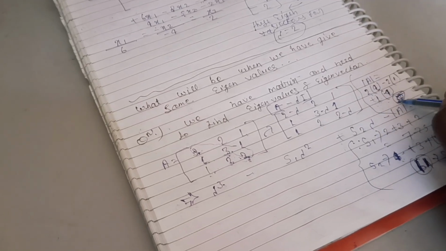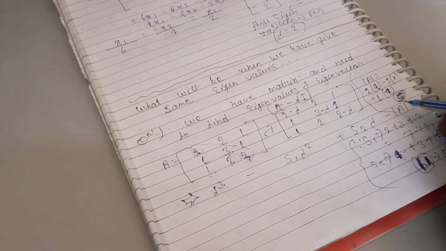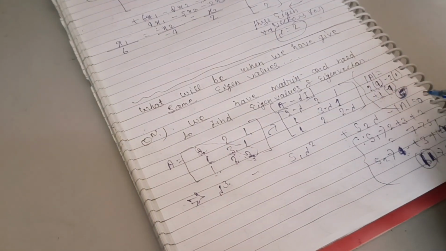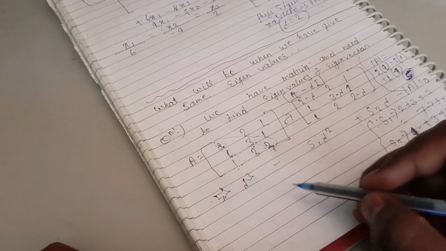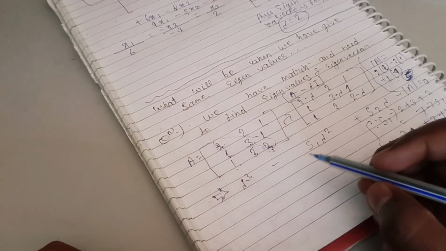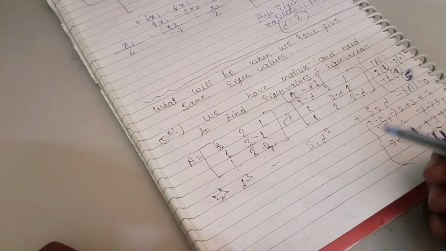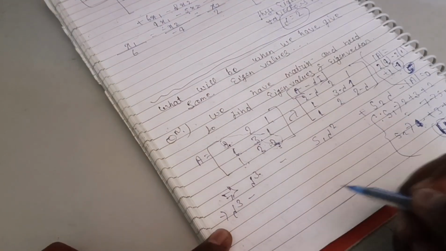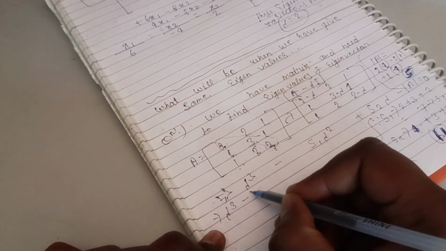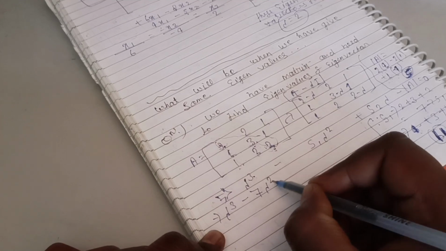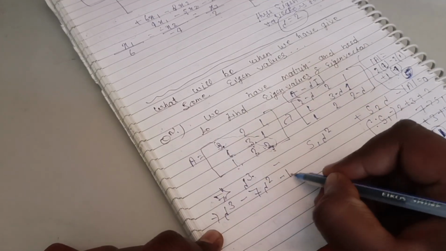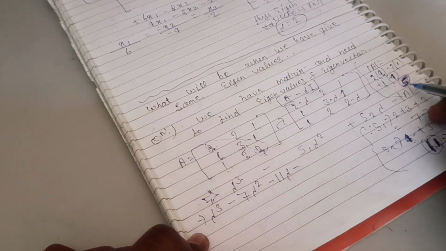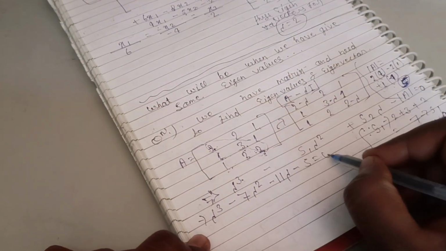Here will be 5. So again, I will just request you, please take care of calculation. Okay, so minus 5. Yeah, so simply now we will put lambda cube minus s1 is 7, lambda square minus s2 is 11, lambda minus determinant of A is 5 is equal to 0.